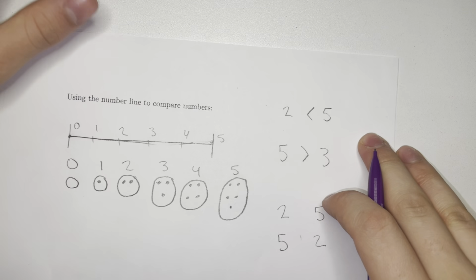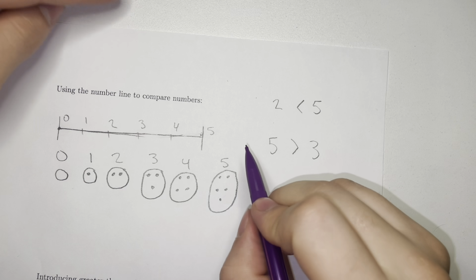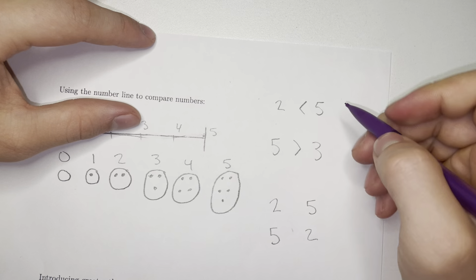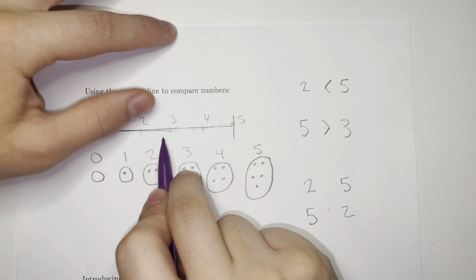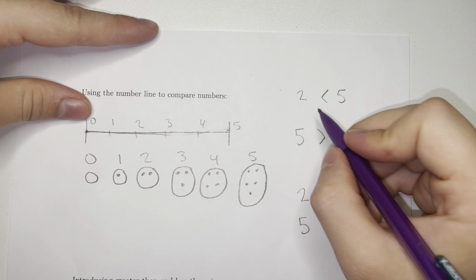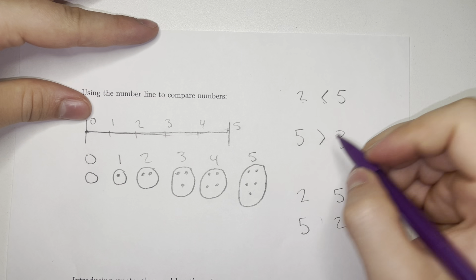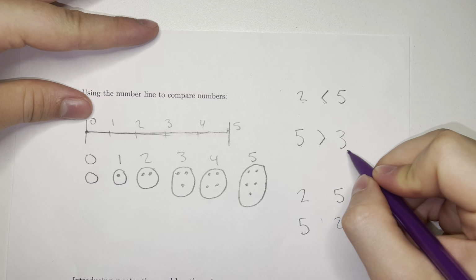And going back up to here, we can now see that the numbers that are further to the right are going to be greater than, and the numbers that are further to the left are going to be less than. So in this case here, 2 is less than 5, and 5 is greater than 3.